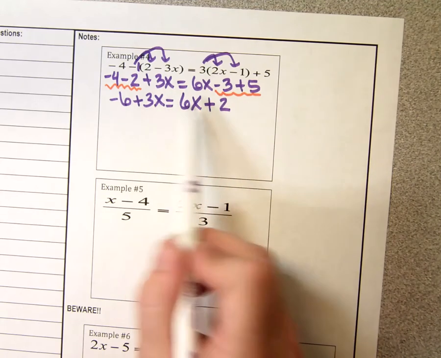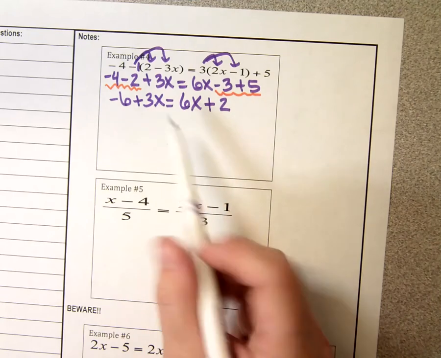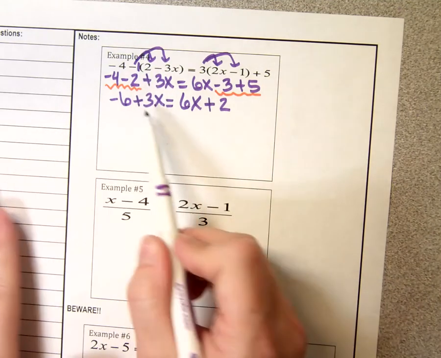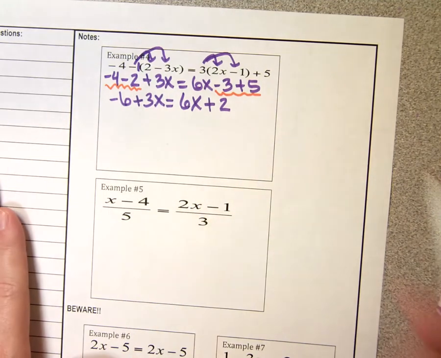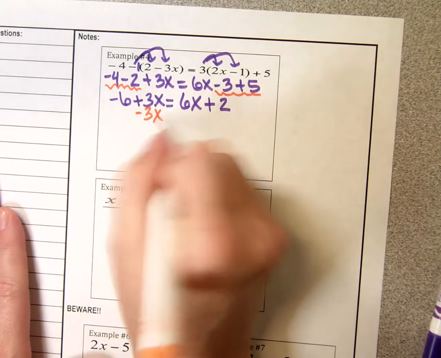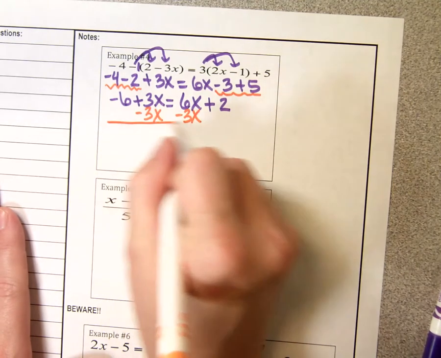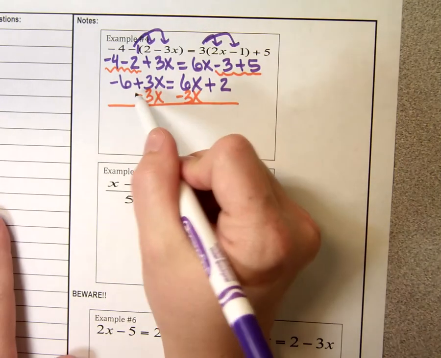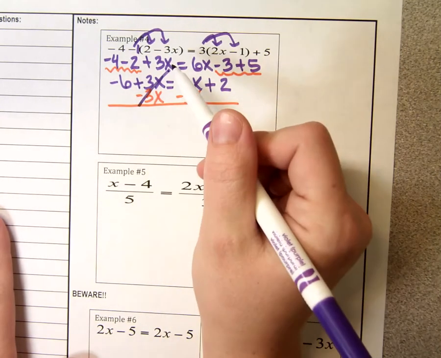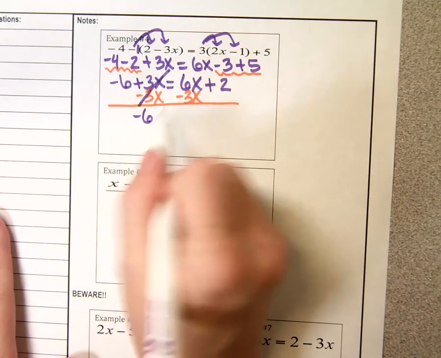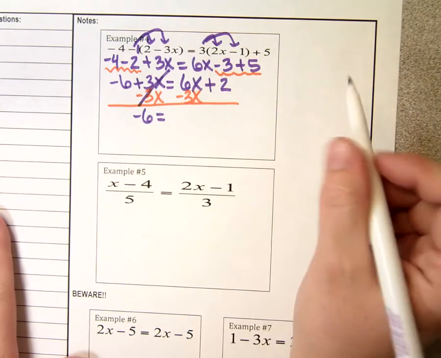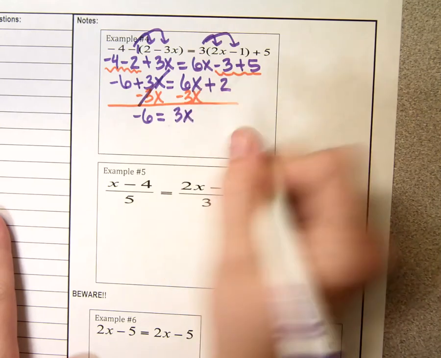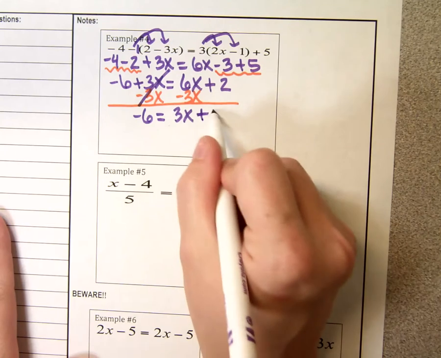Okay, now that I'm down to x's on opposite sides of the equals, I need to move one of these. I'm going to move the smaller one. Which one is smaller? The 3x. So I need to make it disappear, turn into a 0. How could I make a positive 3x disappear? Subtract it. And if I subtract it from the left side of the equals, I have to subtract it from the right side of the equals. 3x minus 3x is 0. It's gone. I bring down the negative 6. I bring down the equals. How much is 6x minus 3x? 3x. And then I bring down my plus 2.